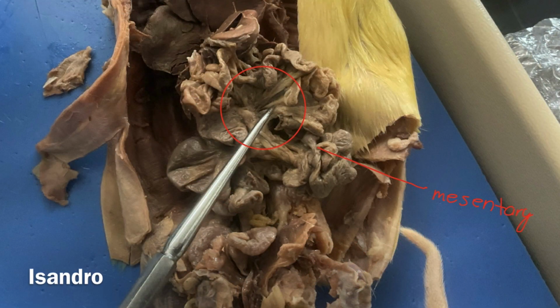In the digestive system, the mesentery is thin tissue. It holds the intestines in place as well as brings blood to them. It connects the intestines to blood vessels in the body wall.